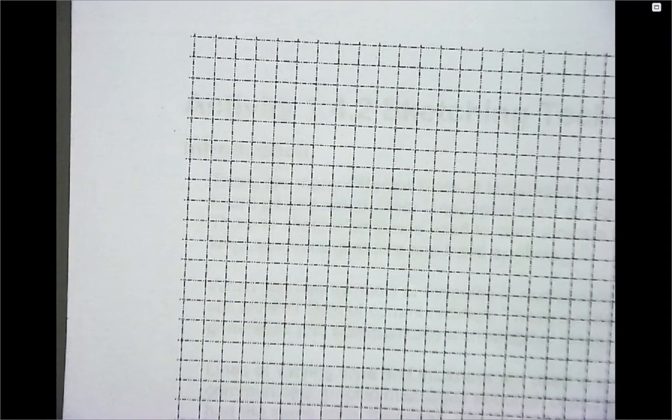On our graph above, we're going to draw 4 different objects using those 4 different line types. So the first one that I'm going to demonstrate, and you should copy what I'm doing, is how to draw a relatively good circle on a piece of paper.